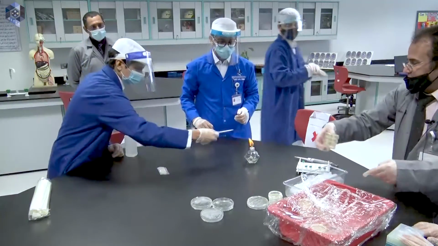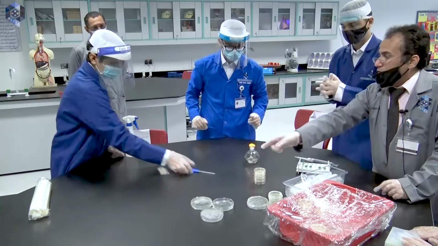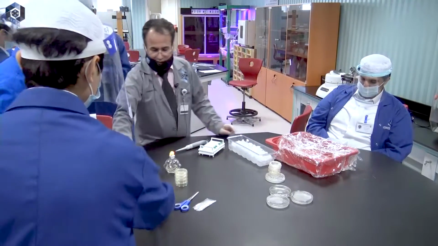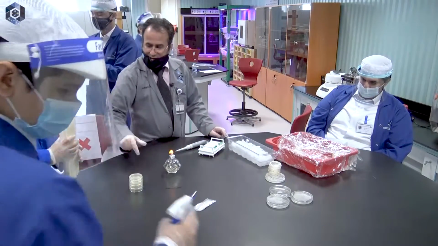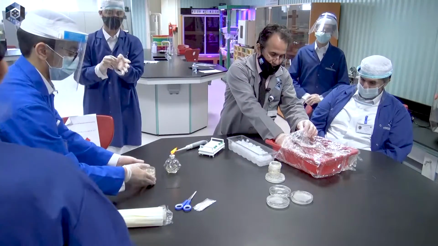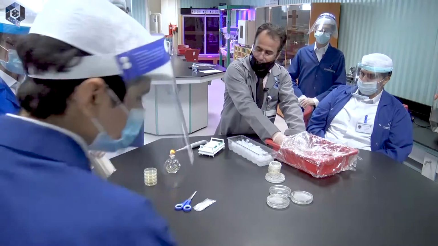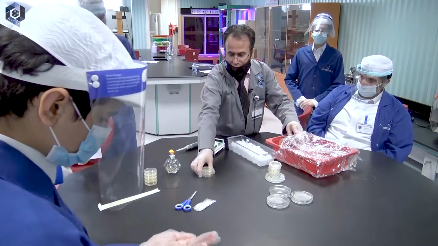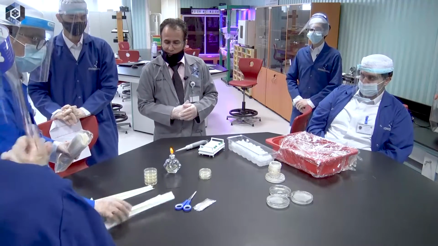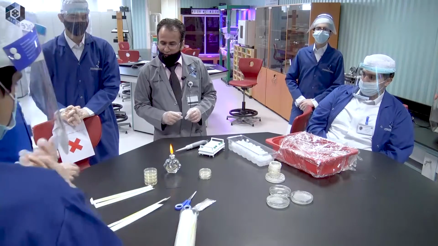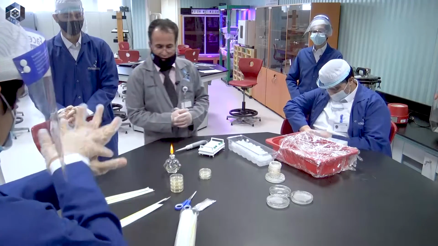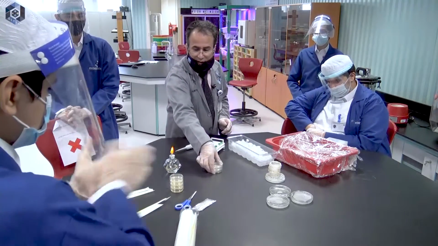These are the Kanamycin plates. Now, we will be using the inoculating loops. Invert them. Now, each of you will culture one of these plates.